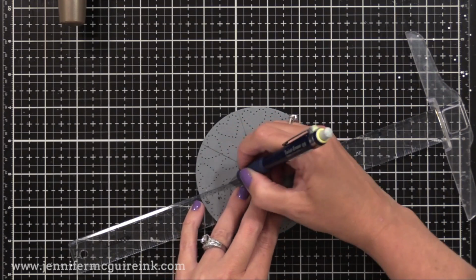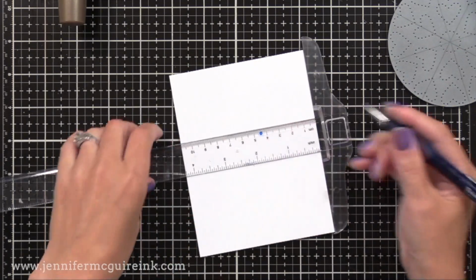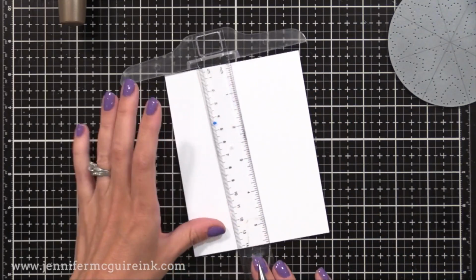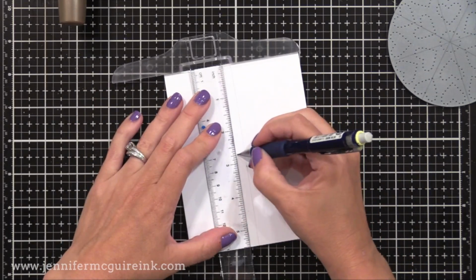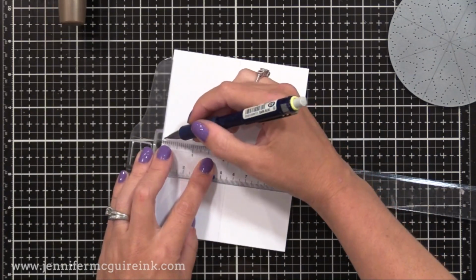Okay, next I have a piece of white cardstock that's 4 1/4 by 5.5 inches. I'm using my T-roller to draw a line down the center in both directions. Where these 2 lines cross is the center of our card, so I know I can start there.